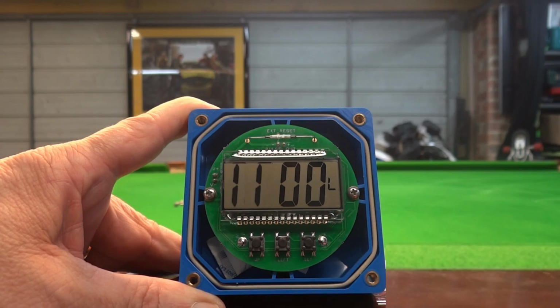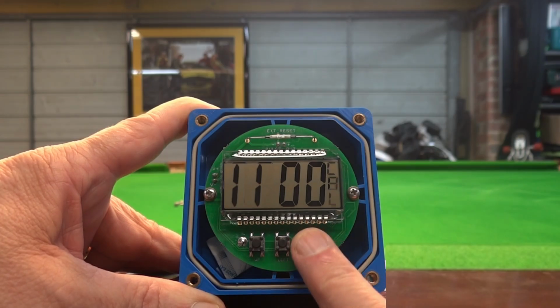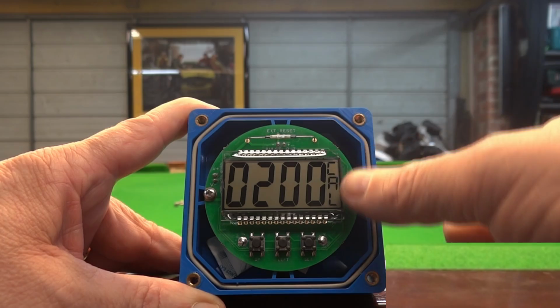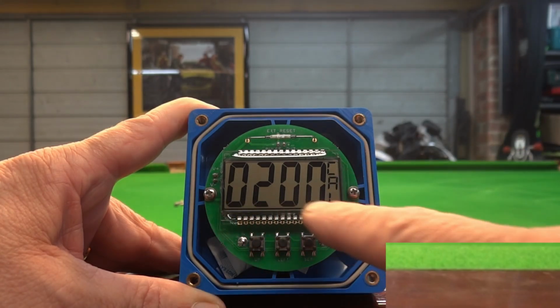At the moment the display is reading liters. This is the default screen. For recalibration, we must first press the set button. This will show the current calibration factor, also known as the cake factor. You can see the current calibration factor of this flowmeter is set at 200.